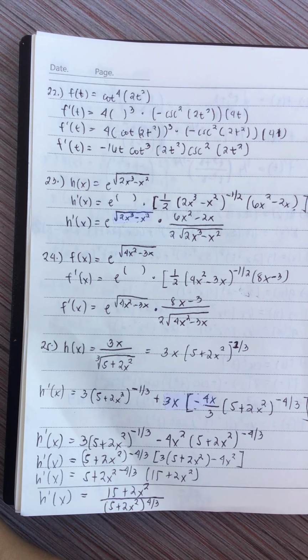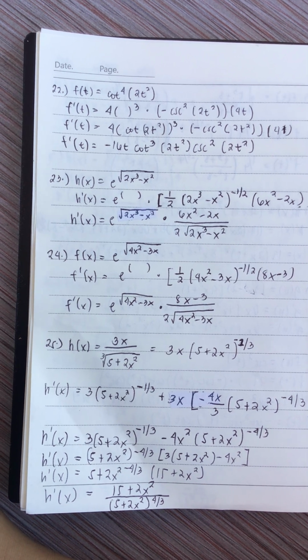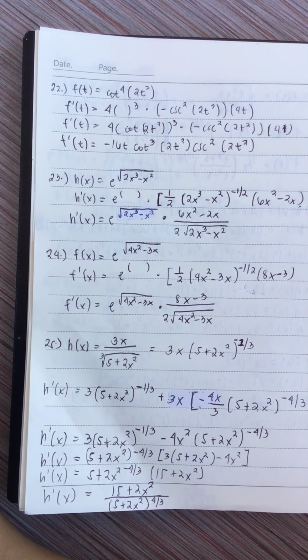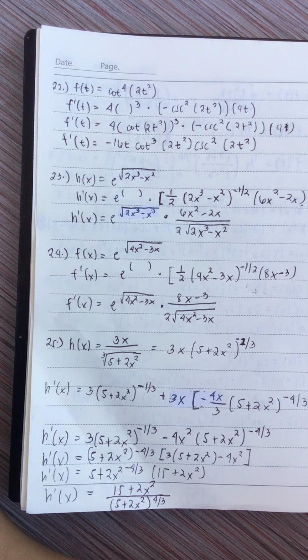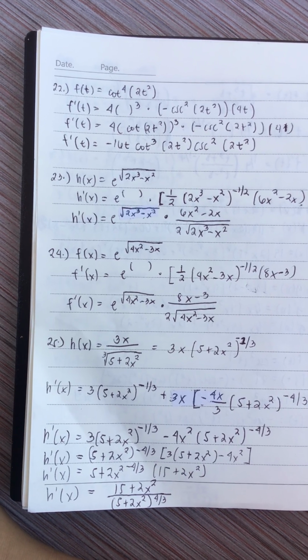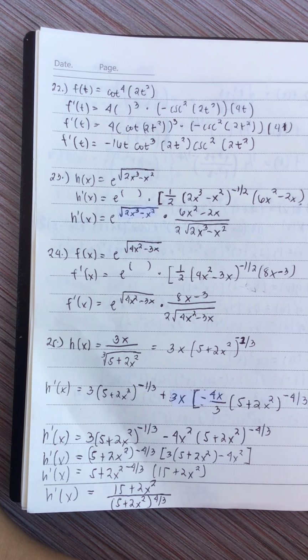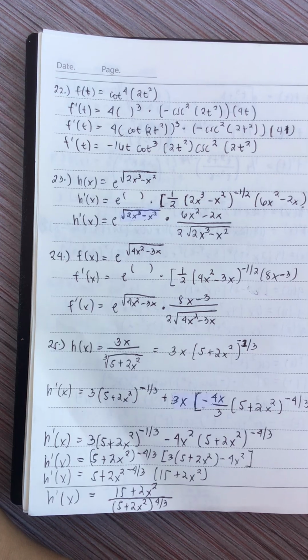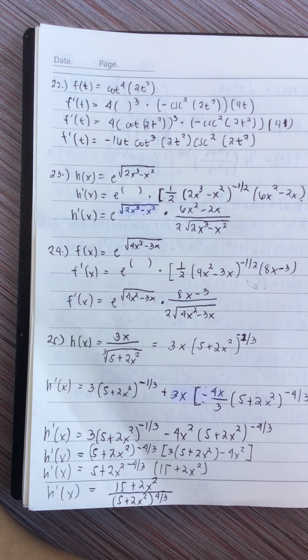Now, we are going to factor 3 times (5 plus 2x squared) to the power of negative 1/3, and it gives us 3 times the quantity of 5 plus 2x squared, and then factoring out the second term, that gives us negative 4x squared. So therefore, we have obtained (5 plus 2x squared) to the power of negative 4/3 times (15 plus 2x squared).